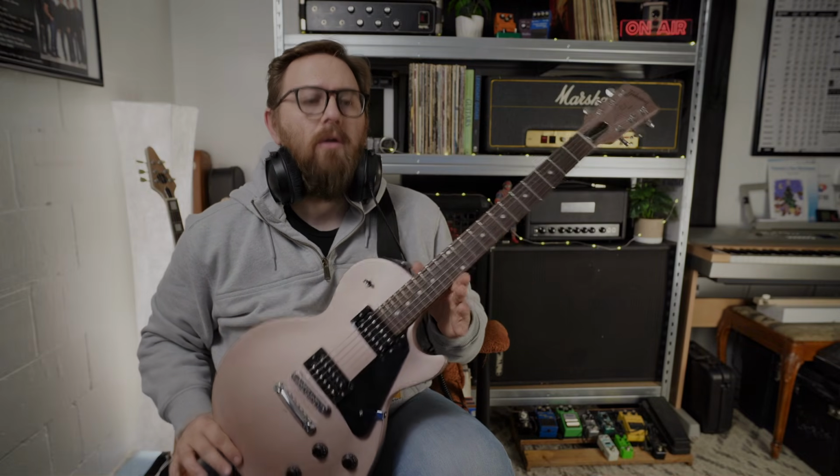I'm going to be using my 2023 Gibson Les Paul Modern Light. This was my backup guitar last summer and I think it sounds great. So we're going to use it tonight.